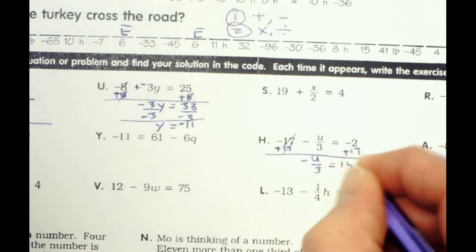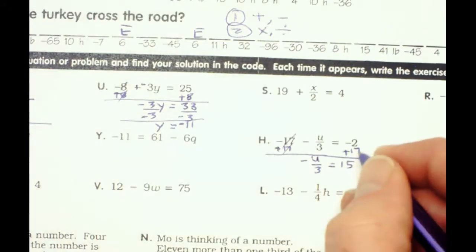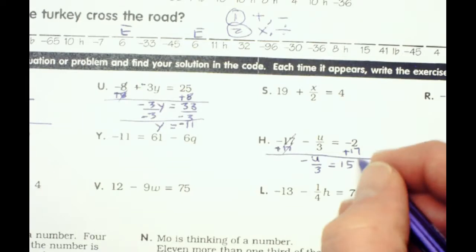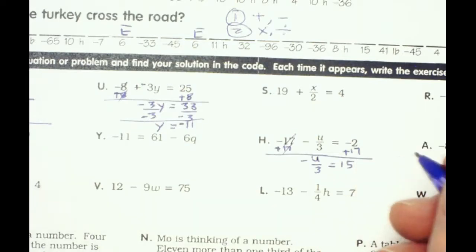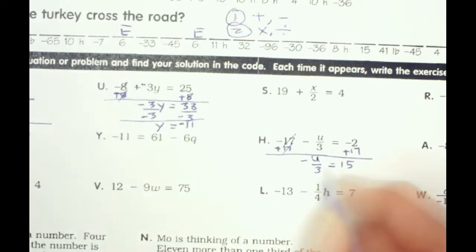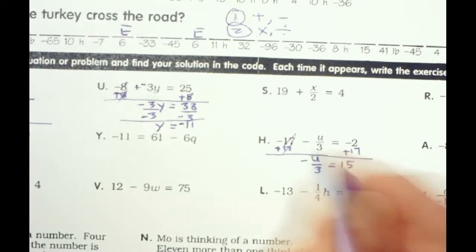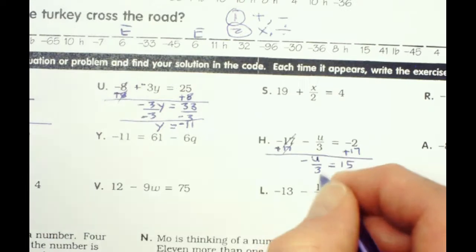Because these are different signs. We have a positive 17 and a negative 2. So different signs, we find the difference. It's 15. This has a larger absolute value, so we keep it positive, positive 15. But now we have negative u divided by 3 equals 15. I got to get rid of this divided by 3, right?